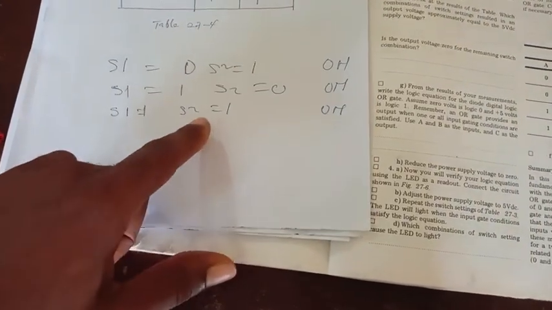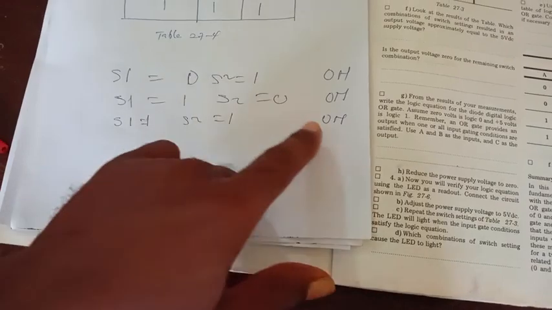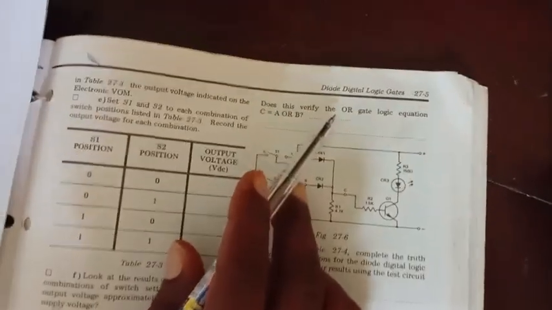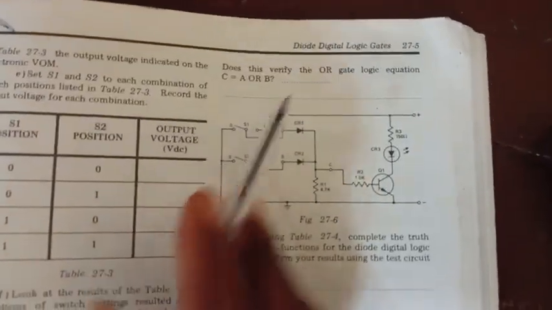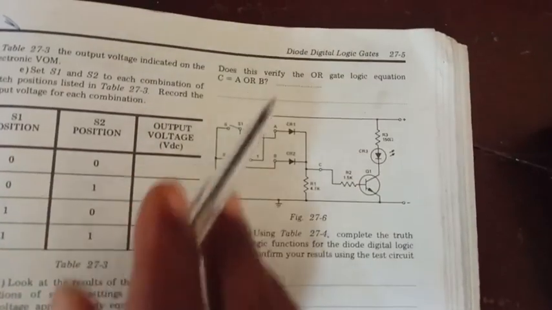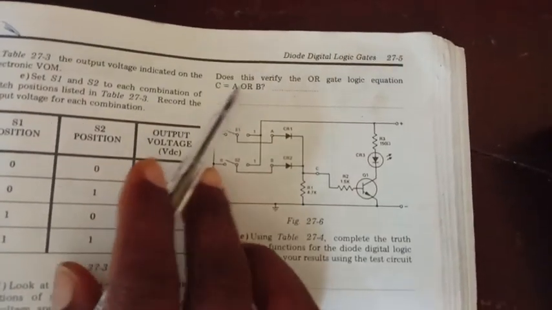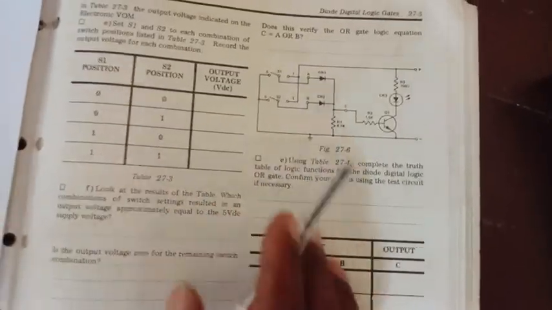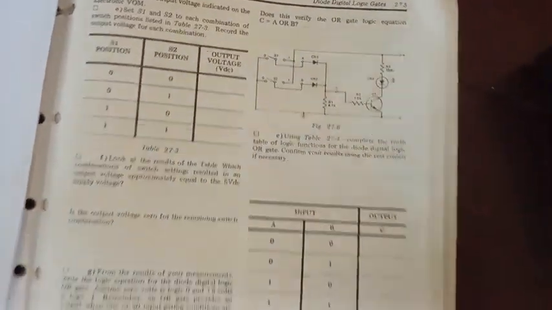We have on if switch 1 or switch 2 or both switches are at on position. We are going to have on. Our LED is lit. So that's what they asked us to do. Does this verify the OR gate logic equation? Yes, it verifies it, because it says OR. OR means either of the switches. If it is on, we are going to have an output, and we have it. And so we have already filled our table.